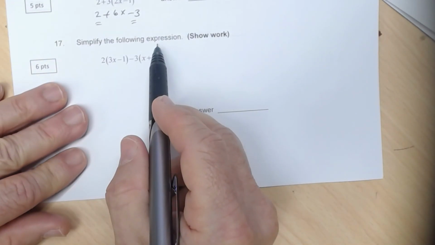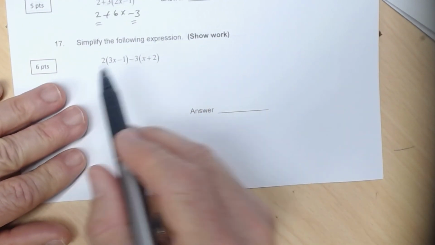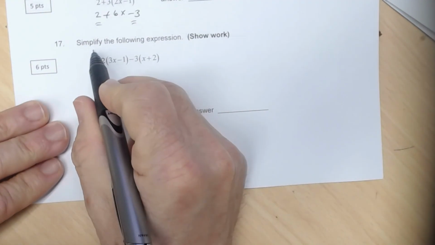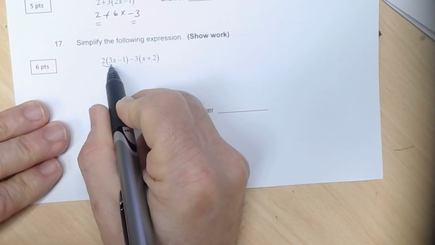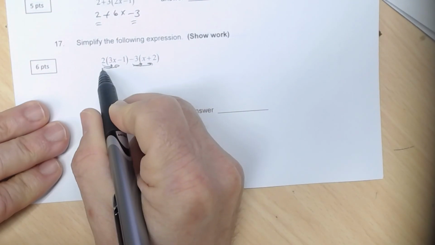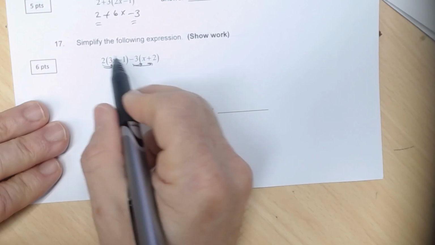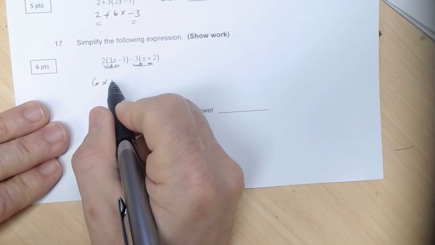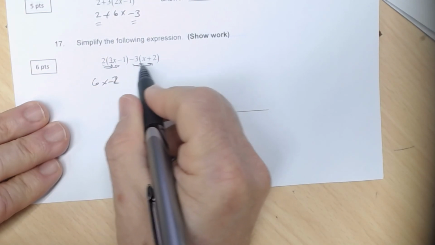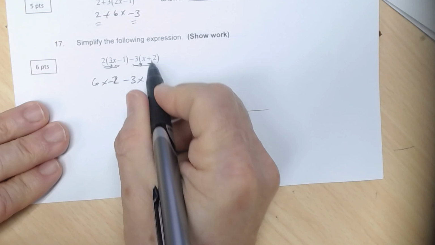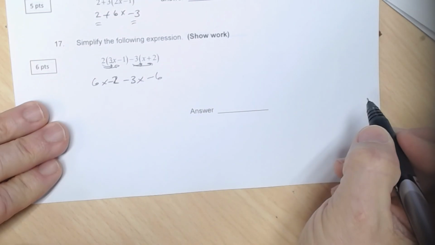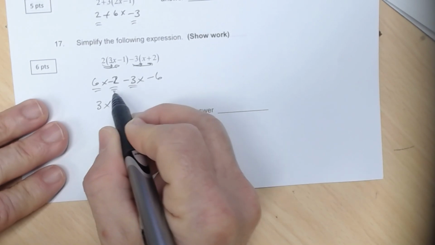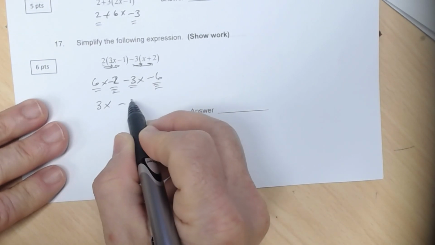Again, here, this is an expression, not an equation. So don't solve for the variable x. It's just an expression. So to simplify this expression, the first thing you're going to do is the distributive property. And so when I use the distributive property in the first parentheses, I get 2 times 3x is 6x. 2 times negative 1 is a negative 2. Negative 3 times x is negative 3x. And negative 3 times a positive 2 is a negative 6. Combine like terms, 6x minus 3x is 3x, and then a negative 2 and a negative 6 is a negative 8.